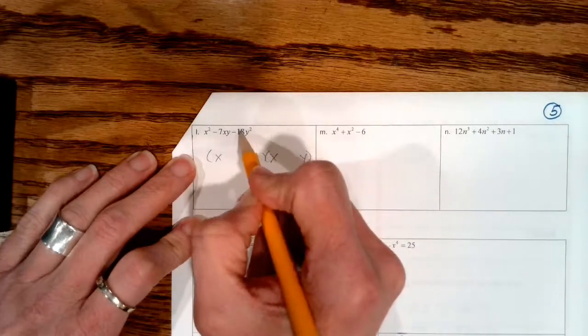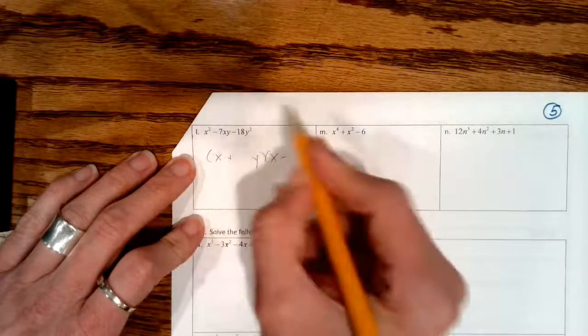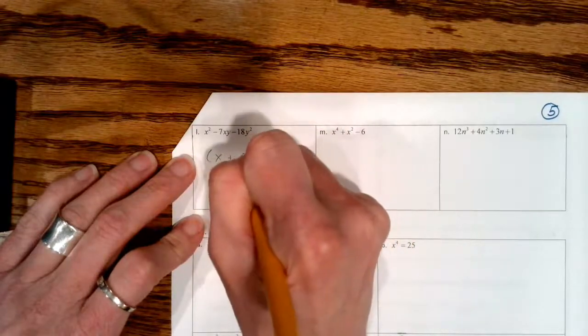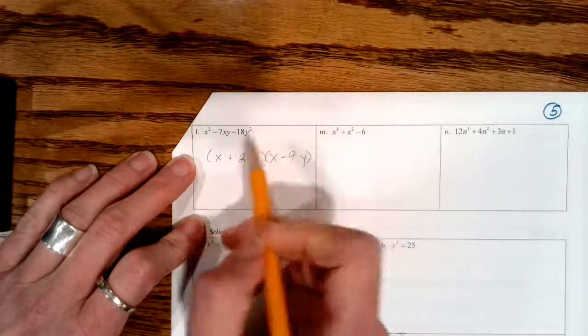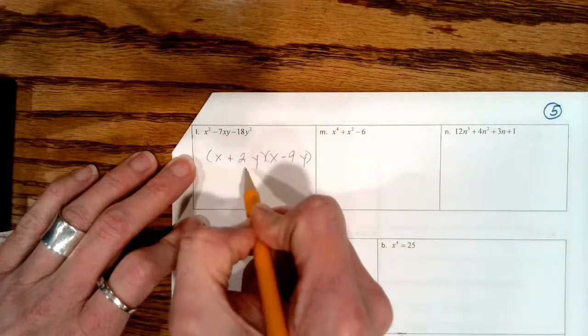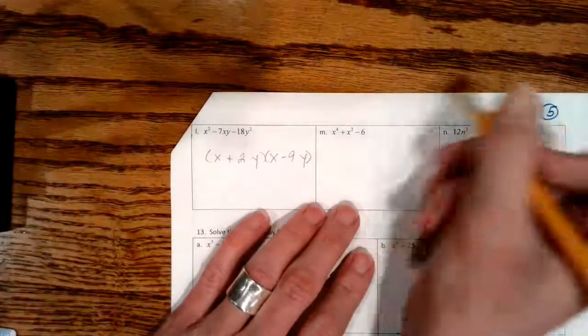In order to get a negative 18, I have a positive and a negative. 9 and 2 have a difference of 7, so I know 2 is my positive, 9 is my negative, because I have more negatives than positives. Nothing else can be factored, so I'm finished with that one.